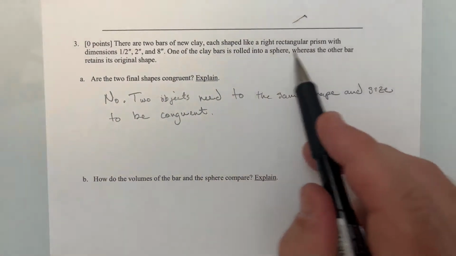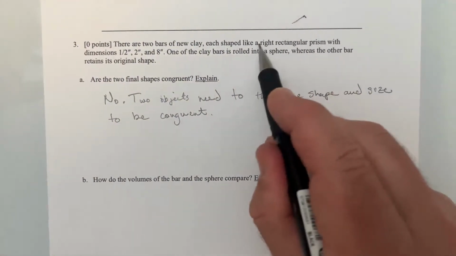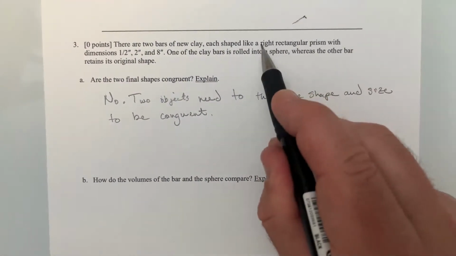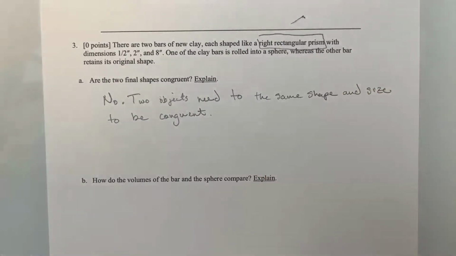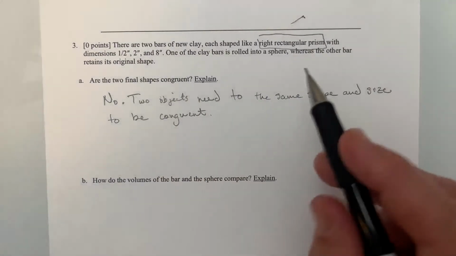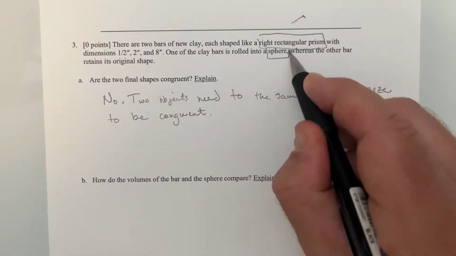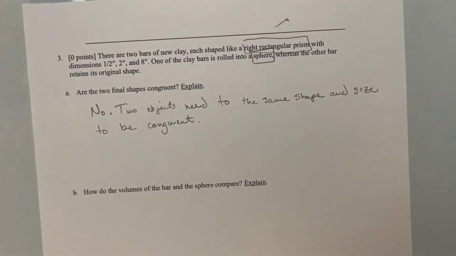So it said that one's basically a box, like a solid box, but a right rectangular prism, like a brick. And then the other one is a sphere, so a ball type thing. So definitely not.